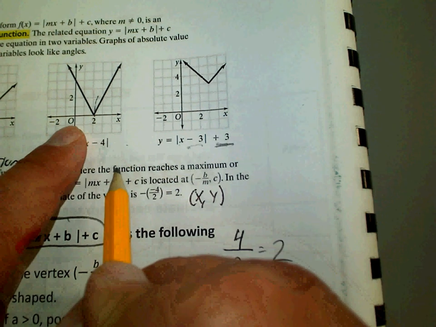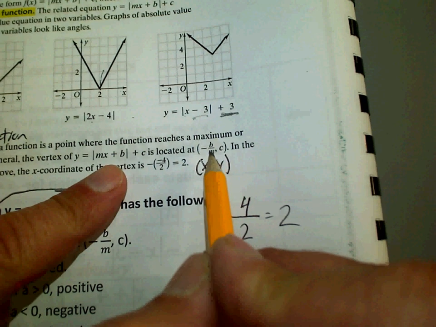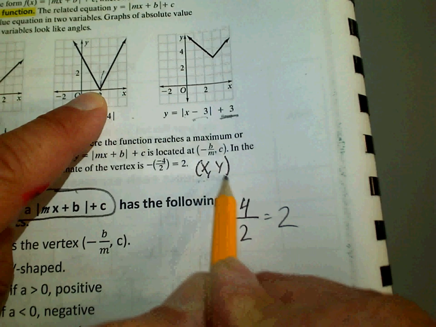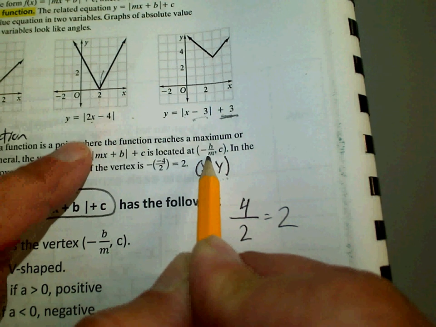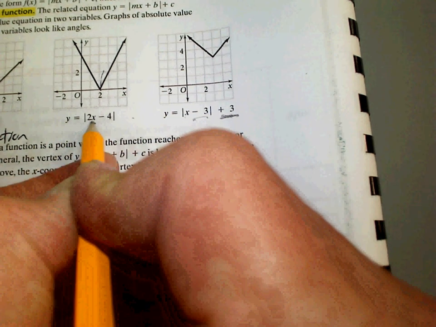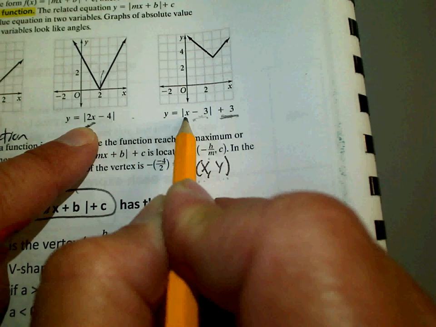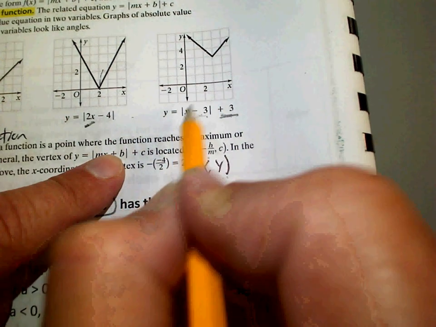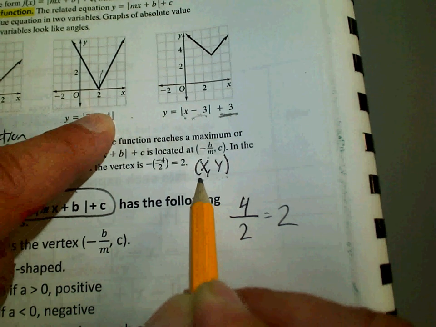There's this little formula right here. Understanding the vertex, the x of the vertex is this formula. It's negative b over m. So when the m, that's this number right here, when the m is something other than 1, it adjusts the x coordinate. So when the m is just 1, you just go over 3, 3 over 1. But in this case, it's 4 over 2. See the difference?